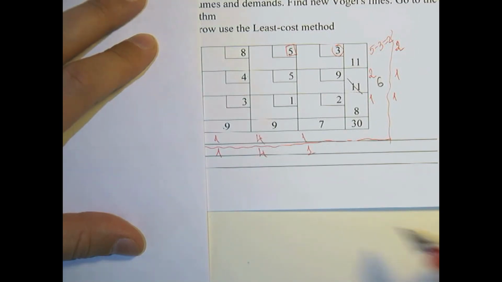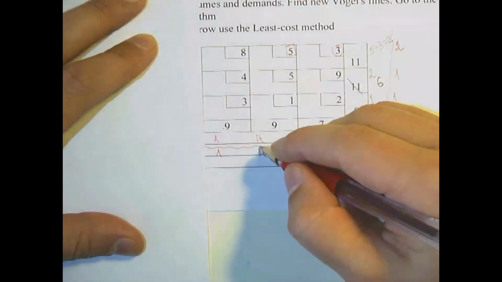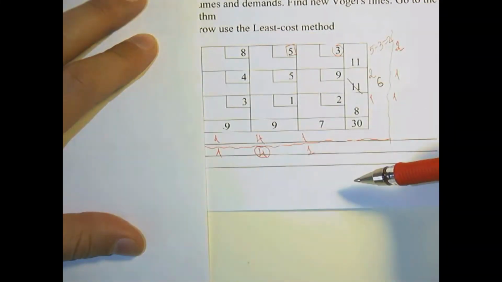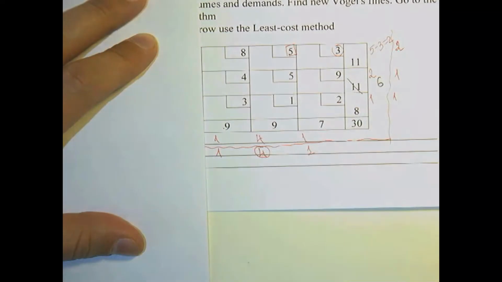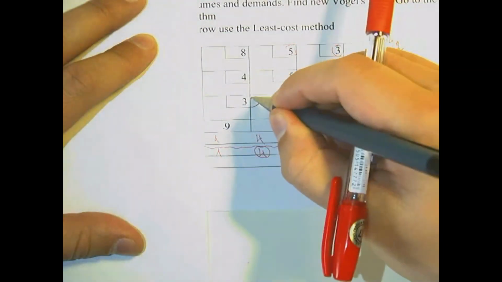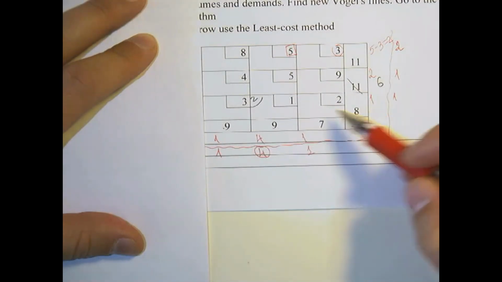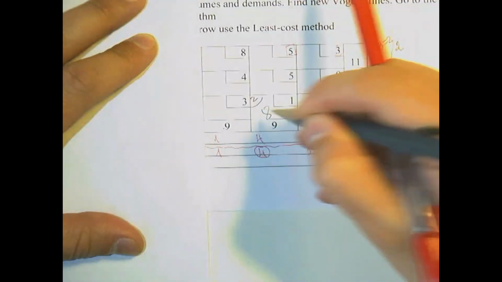Now let's consider what is the maximum value of Vogel's fine. The maximum value is 4. So we choose this column and we choose the cell with minimum cost. It is this one, and it is the second step. We deliver there. How many? The minimum from 8 and 9. So we deliver there 8 choco boxes.